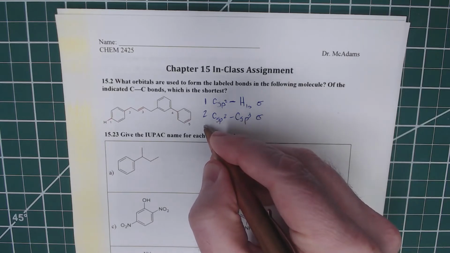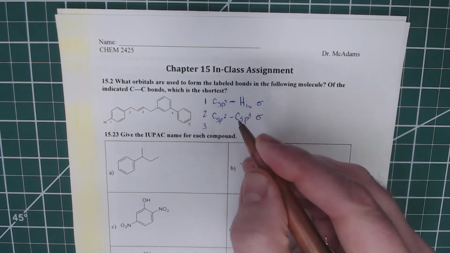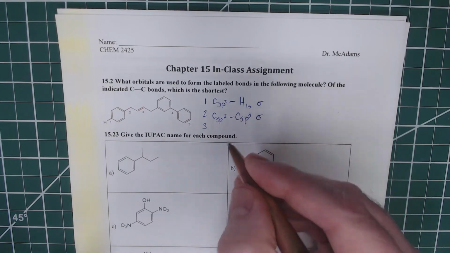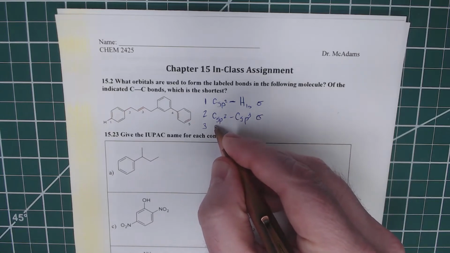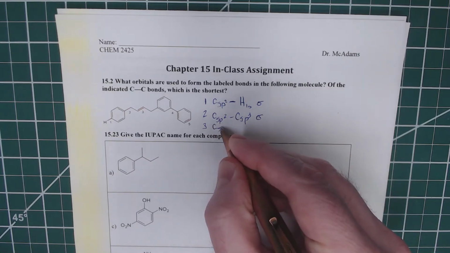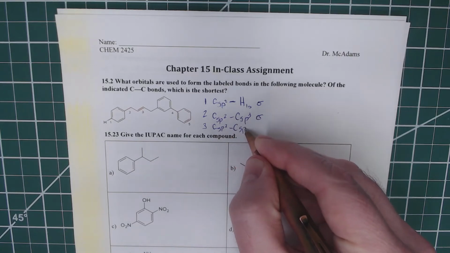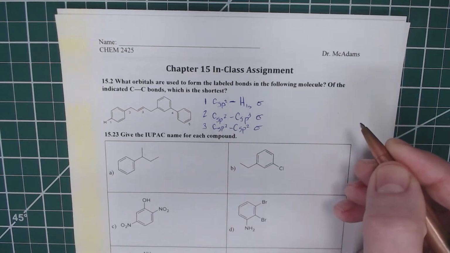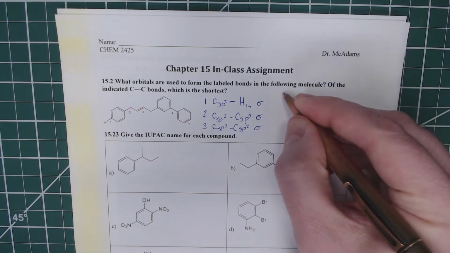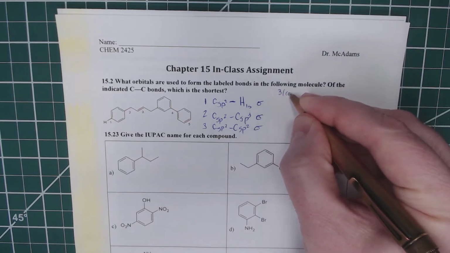For bond 3, we've actually got 2 bonds. It's a double bond. So we'll do the sigma bond first. We've got a carbon sp2, and that is our sigma bond. And then our other bond, I'll do 3 continued here.